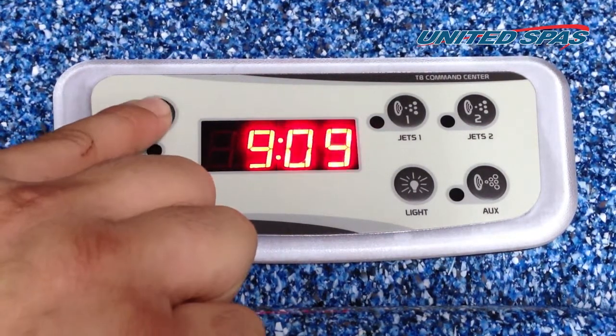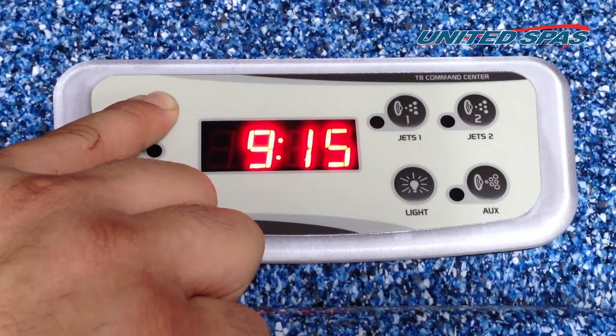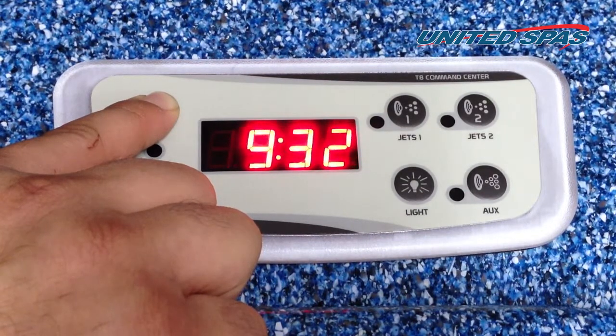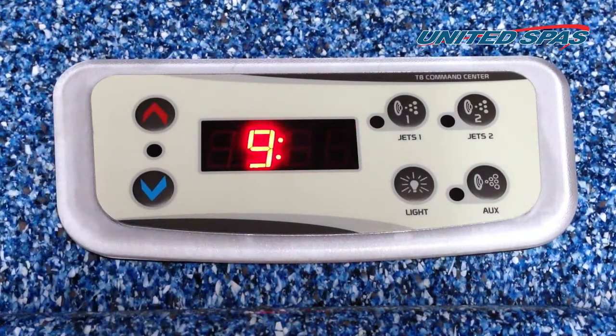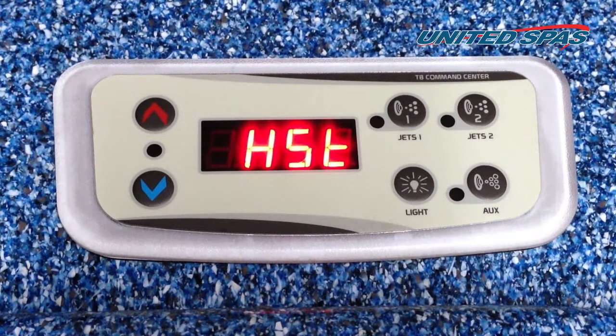Tap the temp up button to incrementally cycle from 1 to 59 minutes after the hour, or press and hold the temp up button to automatically cycle through minutes until the current time is displayed. Then press temp down to get to the next setting. This next setting is the heat mode setting, and the default is HST, which is standard heat mode.